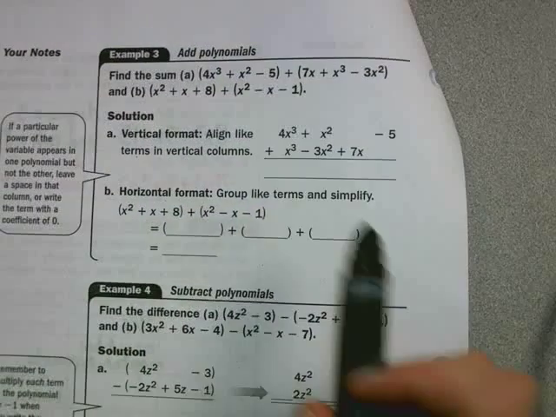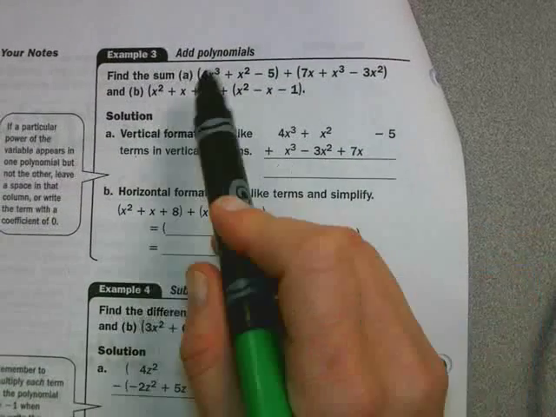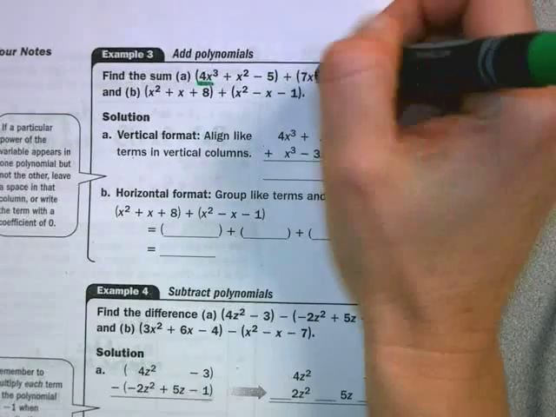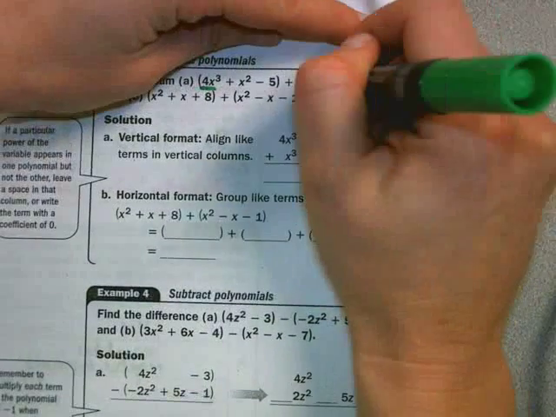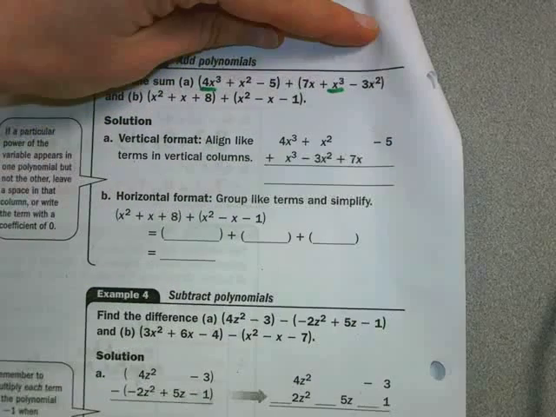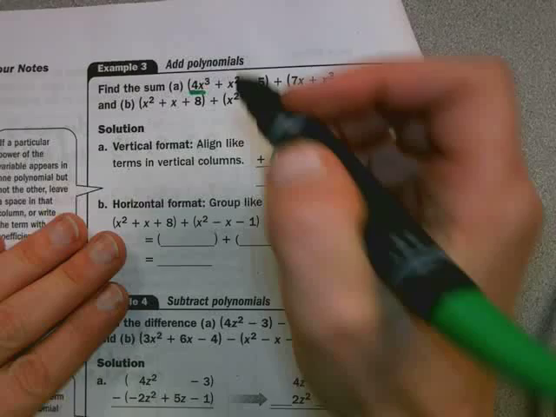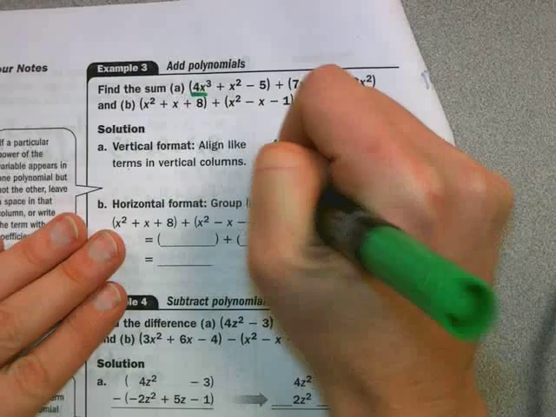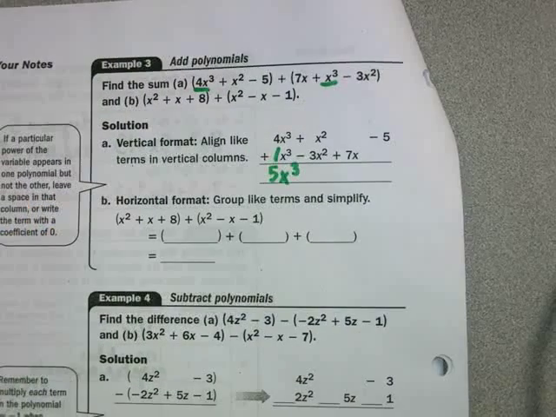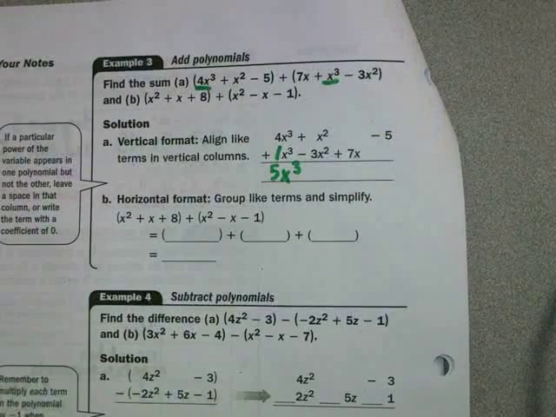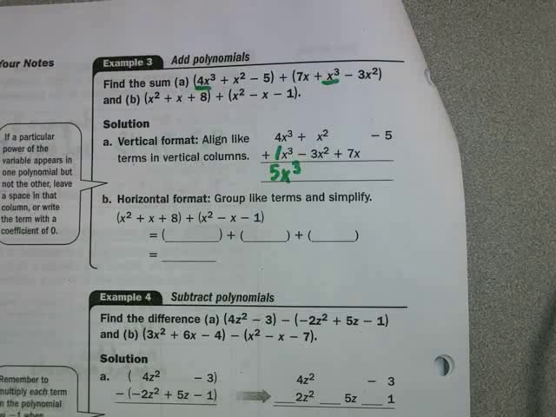So the cubed terms was the 4x cubed and the regular x cubed. And what's the coefficient of that guy? A 1. They were lined up together and they make 5x cubed. You add the coefficients, the exponent does not change. It's like saying 4 apples plus an apple is 5 apples. The label is the x cubed.